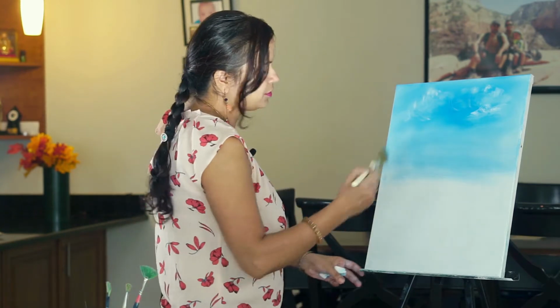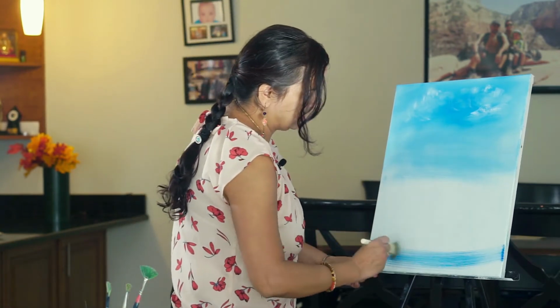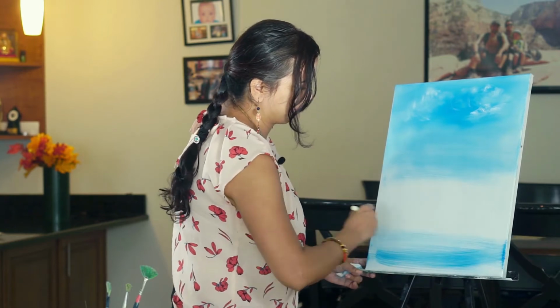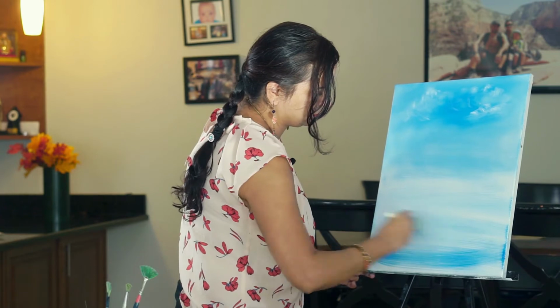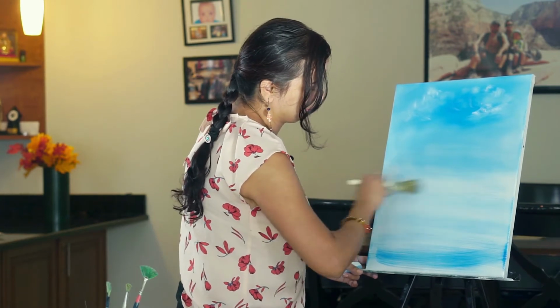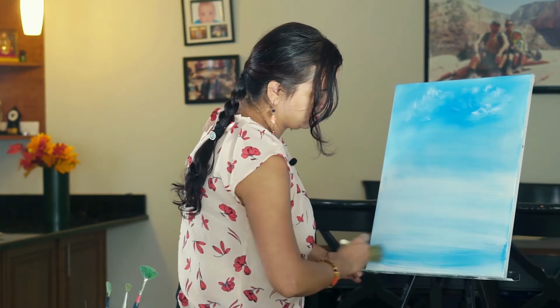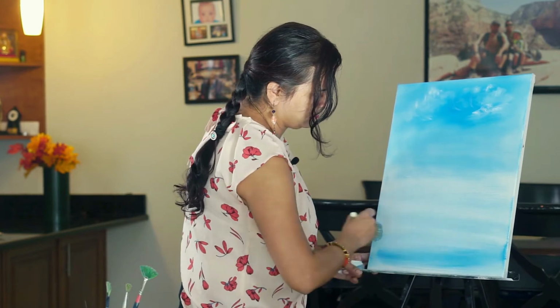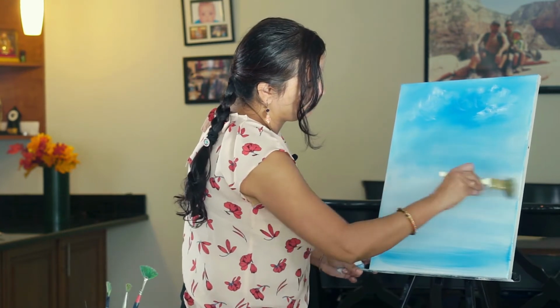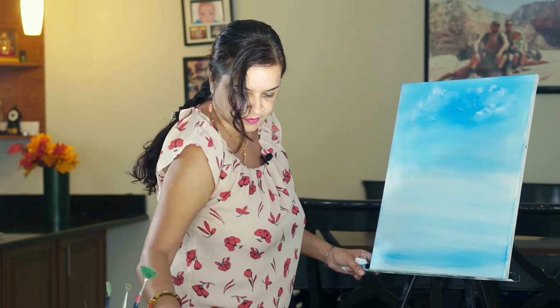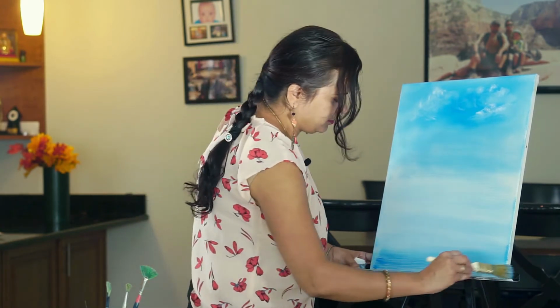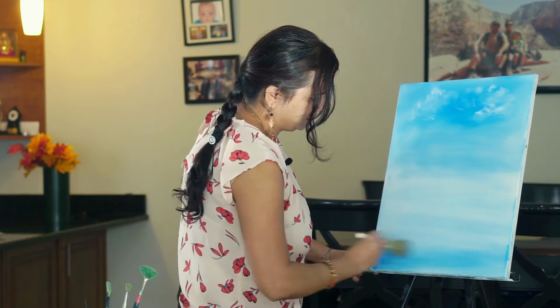With the horizontal strokes of the landscape brush, we can create water. And in no time, we have our water ready.